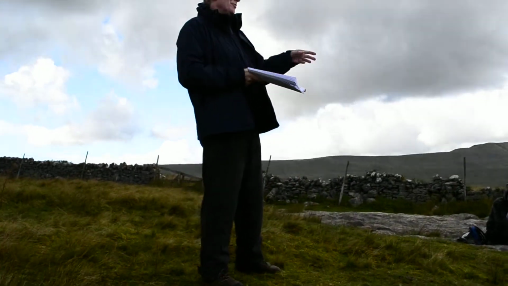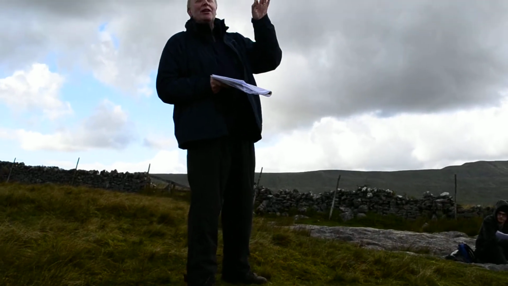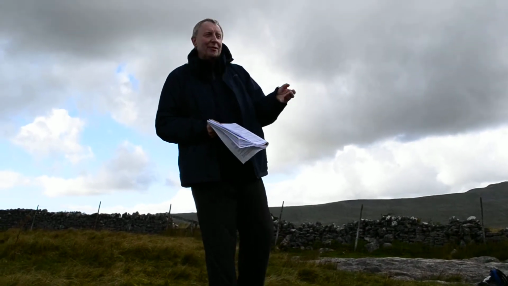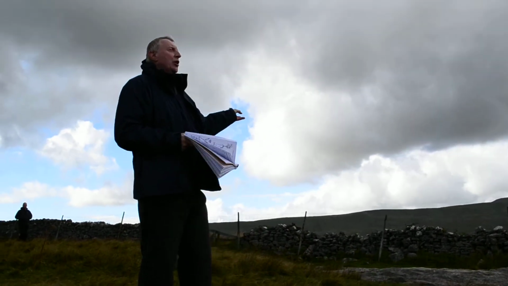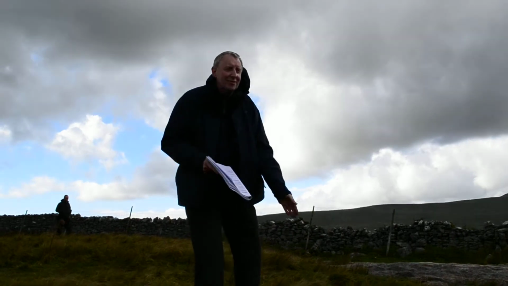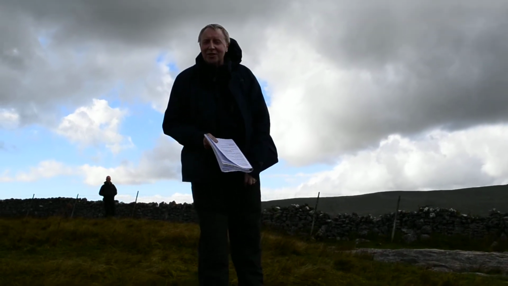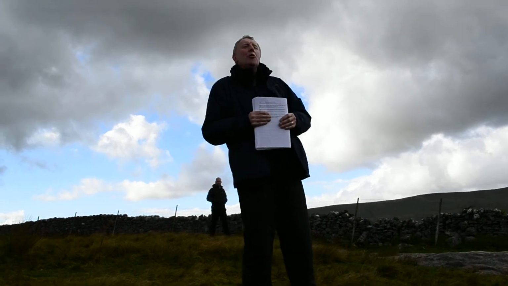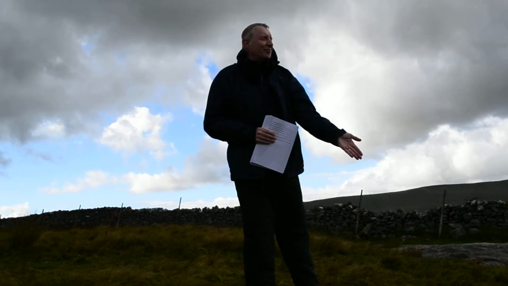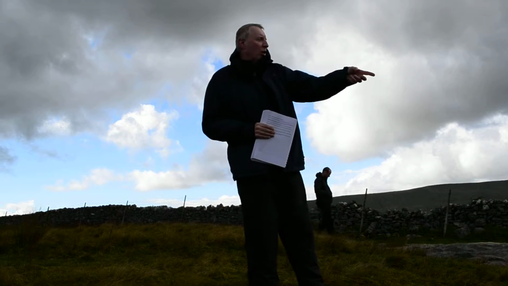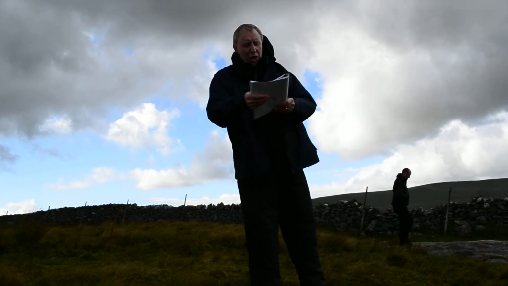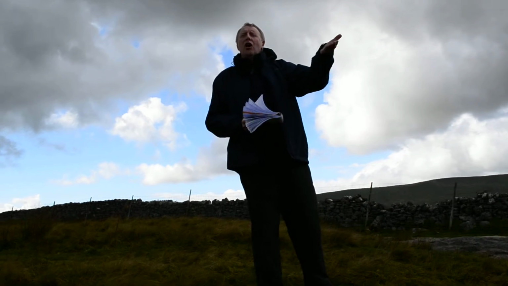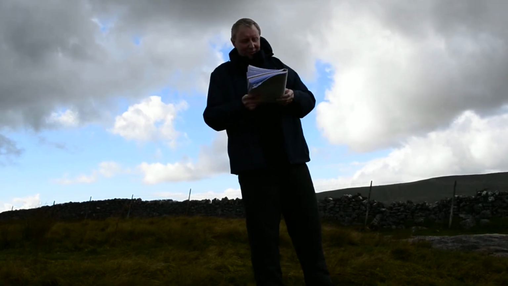What you're going to do next door there is measure certain parameters on the clint and indeed the grike. When you go up there, you're going to choose a grike for yourselves. You're going to do four things with it. Measure the depth of the grike using either the meter rule or the measuring tape. You're going to measure the light intensity at the bottom, halfway up and at the top.